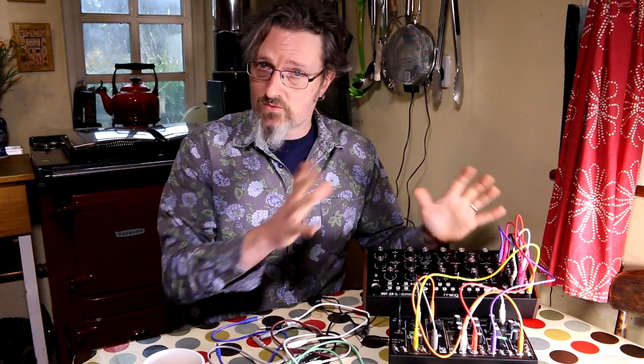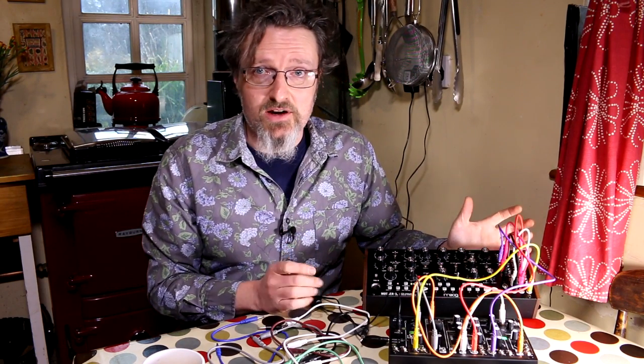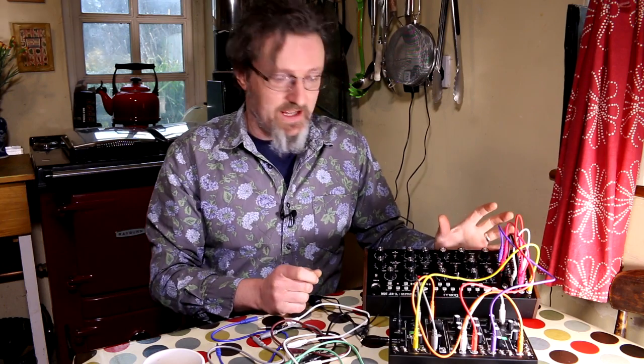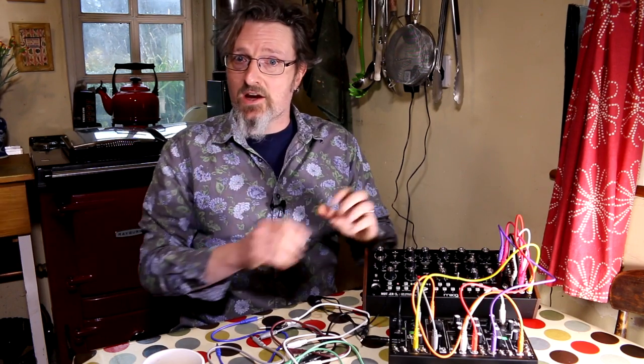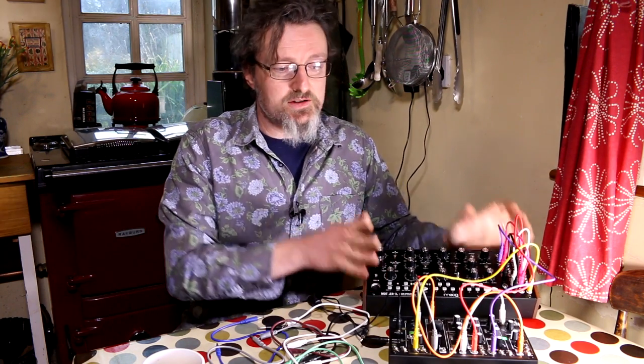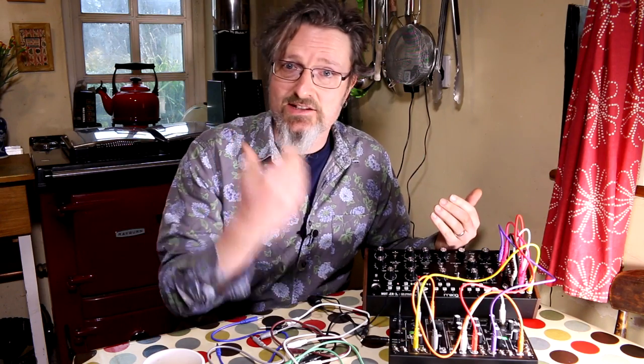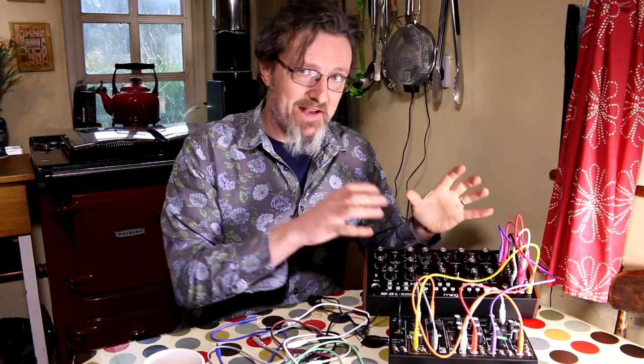But one of the points with a semi-modular is that you turn it on and it will start making sound immediately. It's got a MIDI socket here, for instance. I plug a keyboard in, like my Bass Station, hit a note, and it will make a sound. It comes out of the audio port at the back at the right sort of level for my mixer or my sound card or my speakers or whatever it is I'm using. So with a semi-modular, you get it out of the box, you sit it down, and it's a synthesizer. It works. It makes sound.